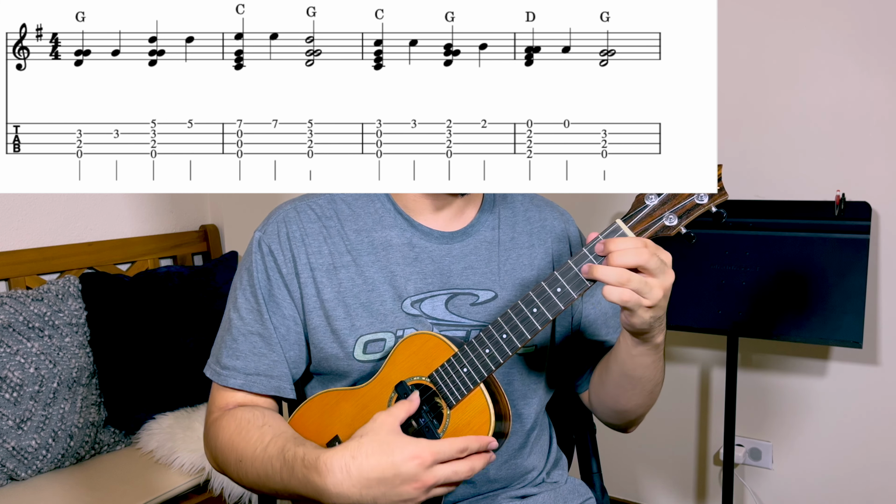So for this part of the song, maybe I'll stick with that pattern for the next two measures. So we have the G with the 5th fret as a melody, and then we have the C with the 3rd fret again, just like before. And I'll just add the picking pattern this time to it.